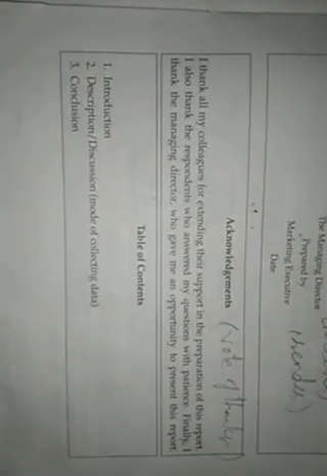Next, the table of contents, which was just completed: introduction, description, conclusion. Already discussed. Next, the list of illustrations: figures or graphs or anything, mentioned with page numbers.